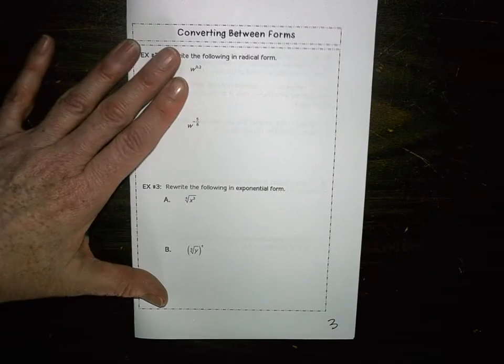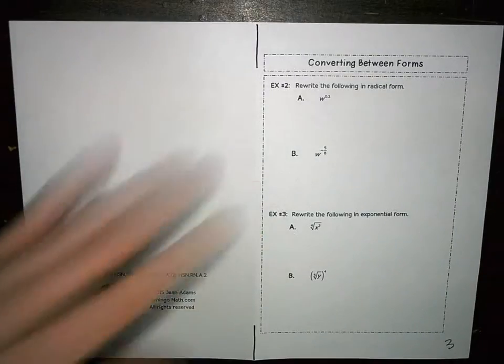The second one, you fold it so that it's a booklet with the 3 in the front. Now, notice where I've drawn. I've drawn lines at the top and the bottom, and I'm just going to cut on those lines.